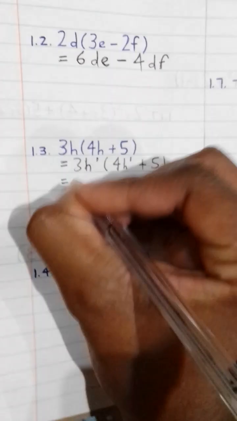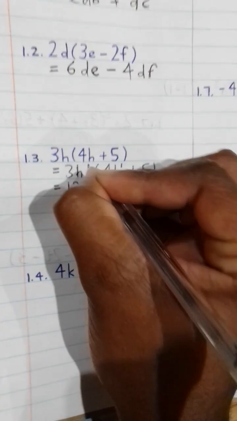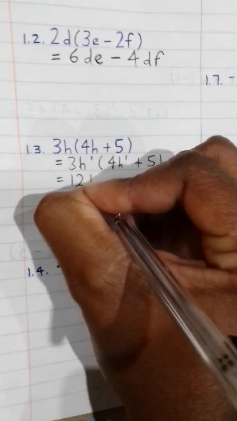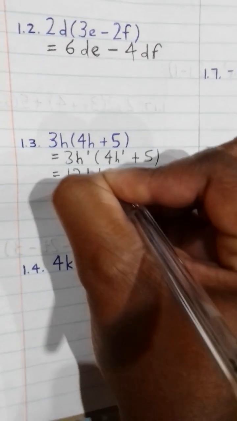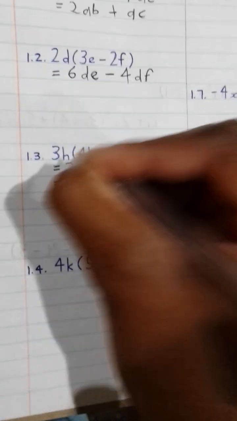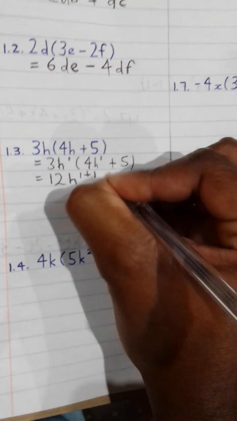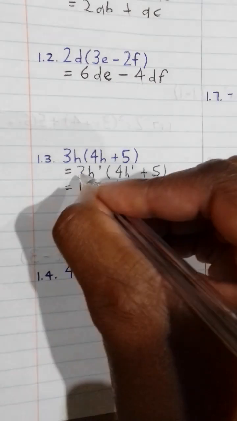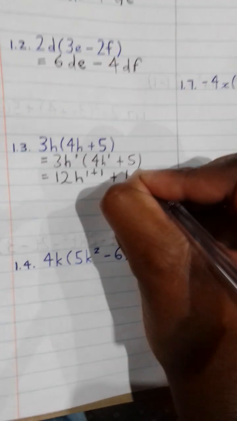3 times 4 is 12. H to the power of 1 times h to the power of 1, it's h to the power of 1 plus 1. Positive times positive is positive. 3 times 5 is 15.